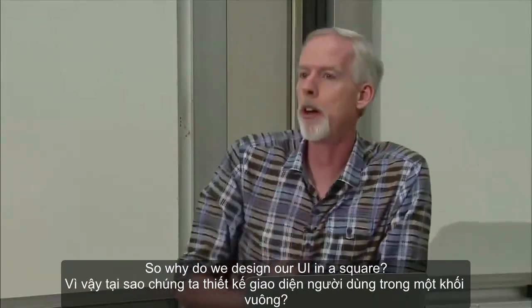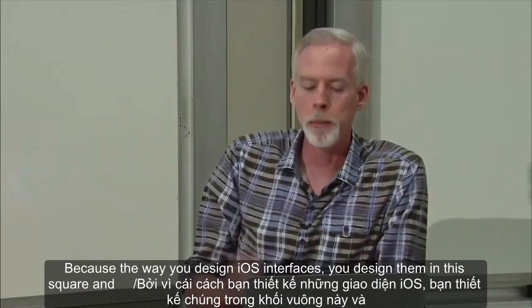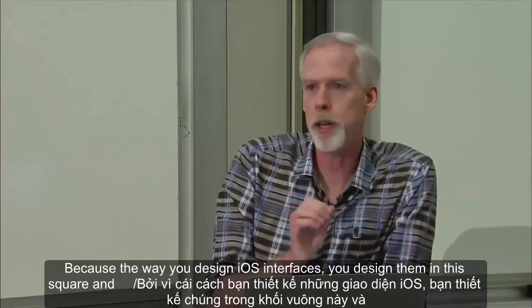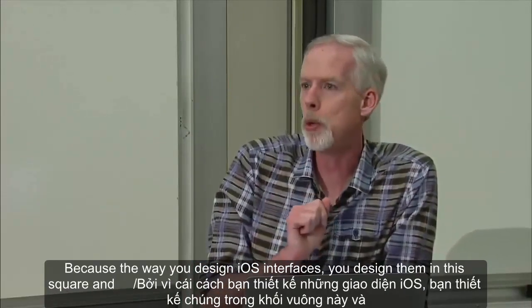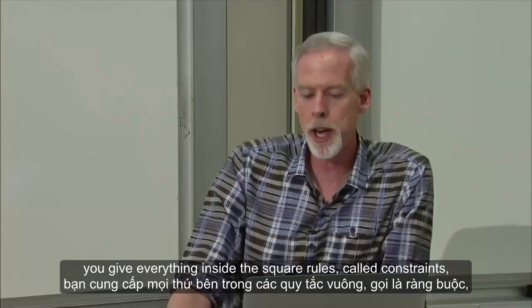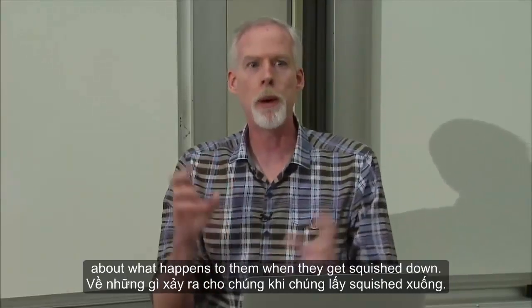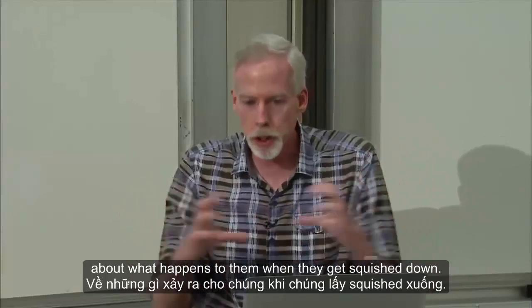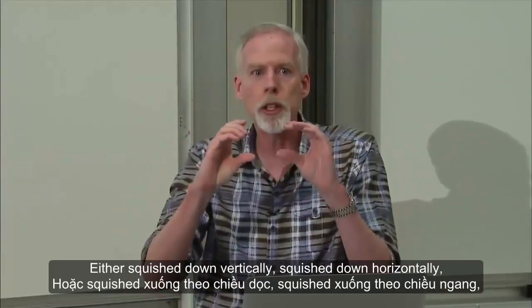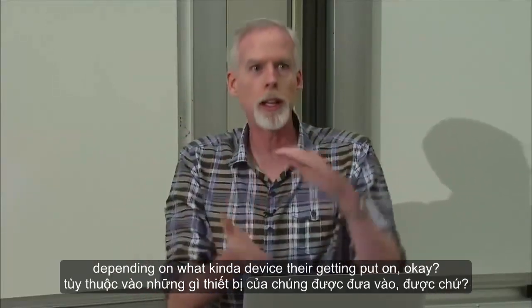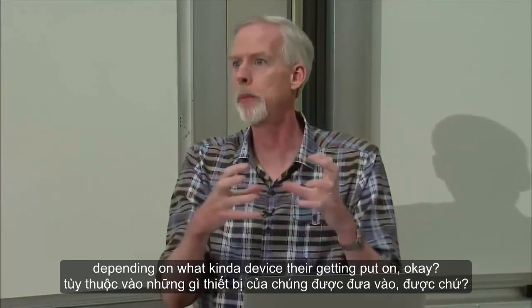So why do we design our UI in a square? Because the way you design iOS interfaces, you design them in this square, and you give everything inside the square rules called constraints about what happens to them when they get squished down, either squished down vertically, squished down horizontally, depending on what kind of device they're getting put on, okay?